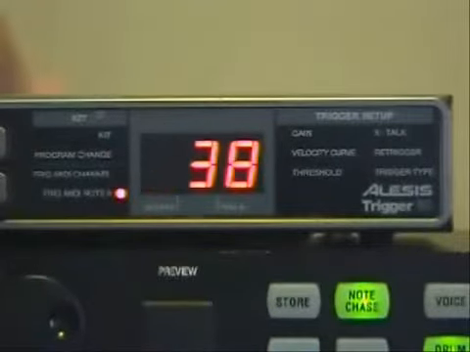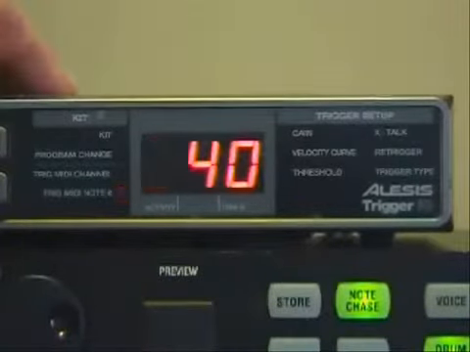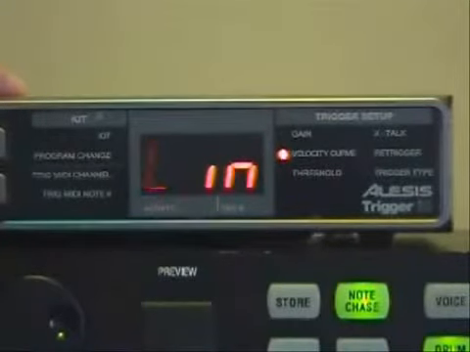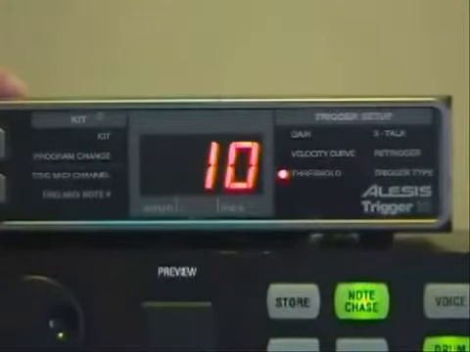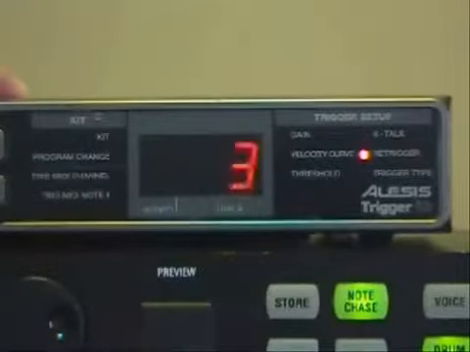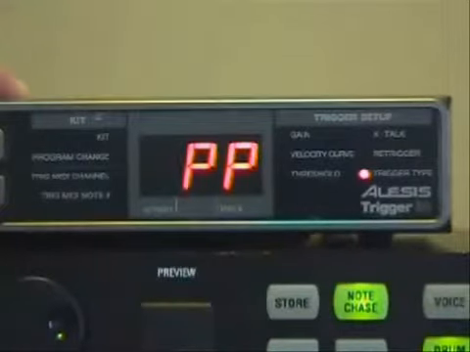Next we'll do the rim of the snare. The note is set at 40. Gain is 10. Velocity curve is still linear. Threshold is 10. Crosstalk 7. Retrigger cancel is 3. Trigger type is still PP for that drum.